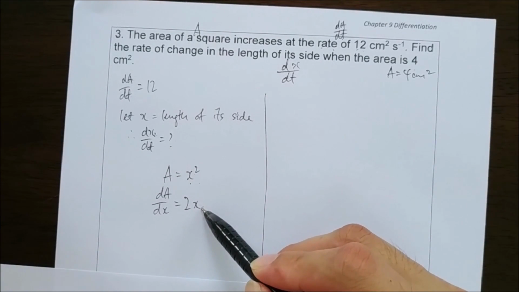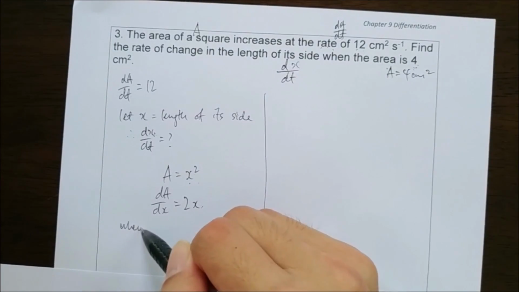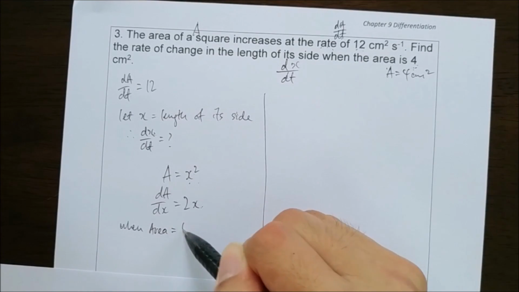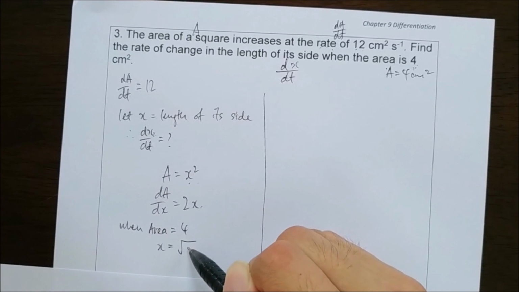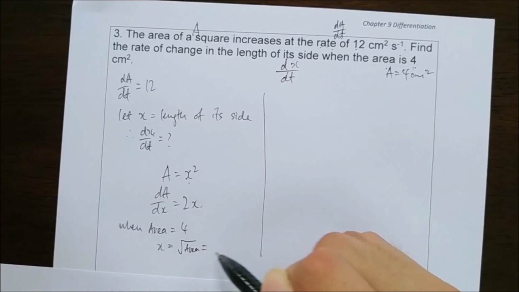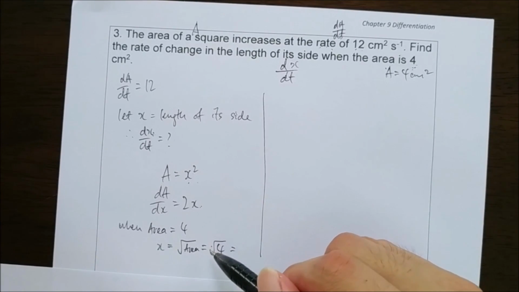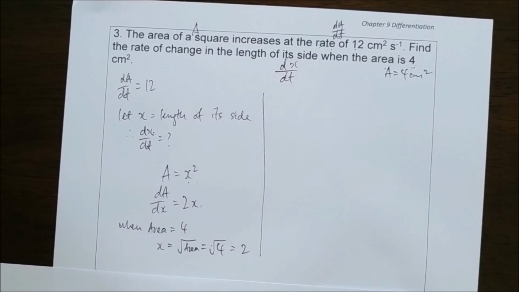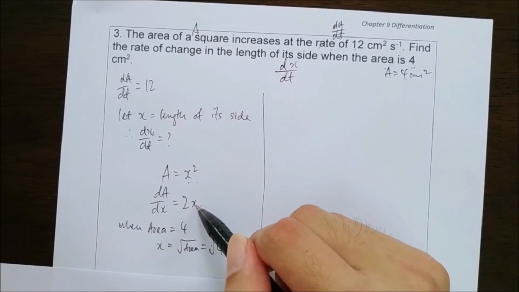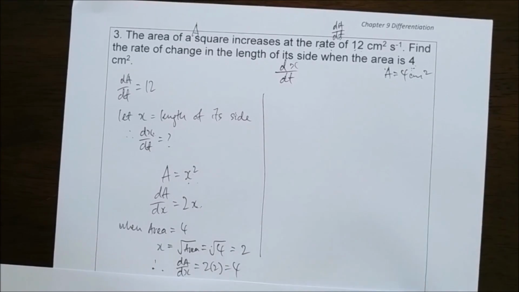In order to get the value of x, we need to use this. The area is 4. When the area equals 4, the length of the side equals the square root of the area, which is the square root of 4. In this case, there will be no positive-negative because the length of the side is always a positive value. So the answer is 2. Hence, we know that x equals 2. Hence, dA/dx equals 2 times 2, which is 4.